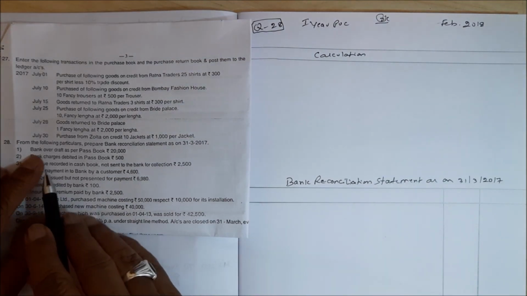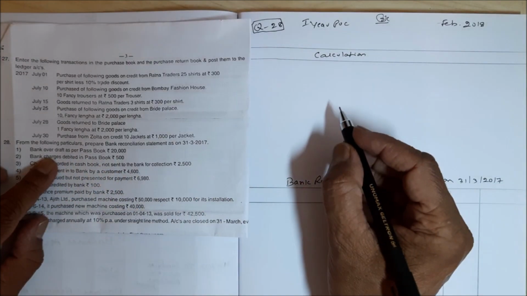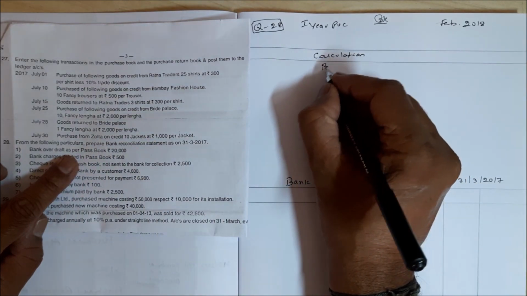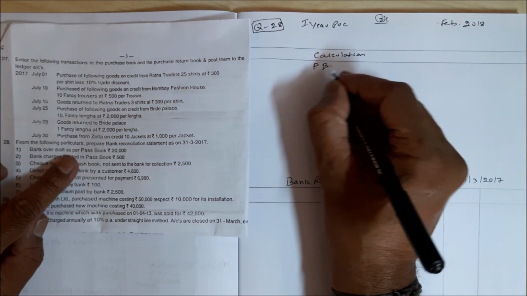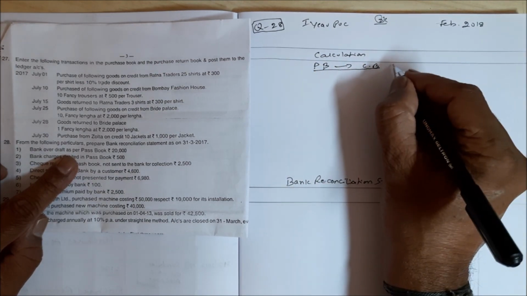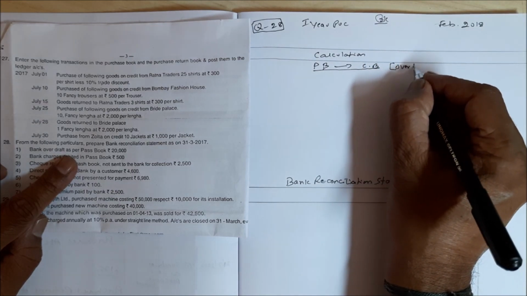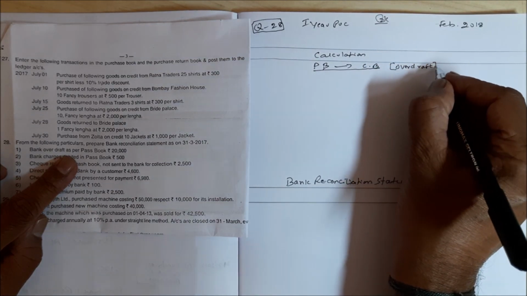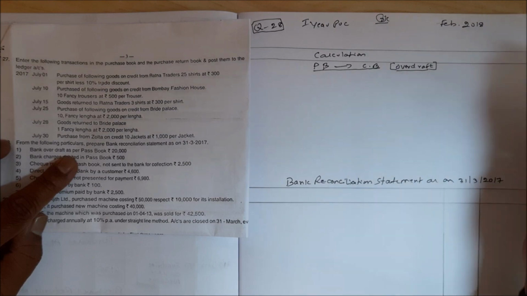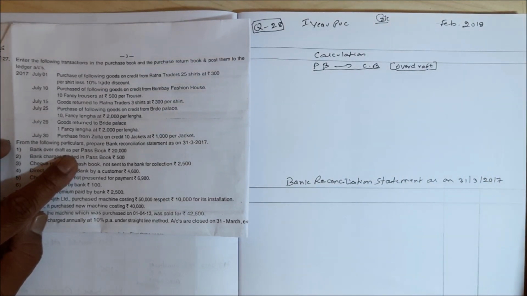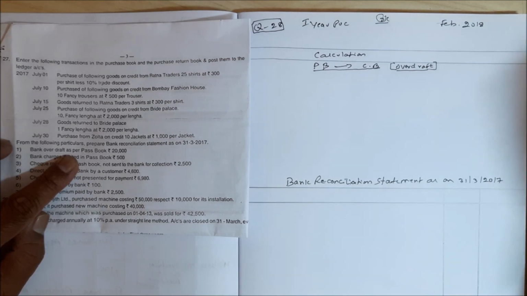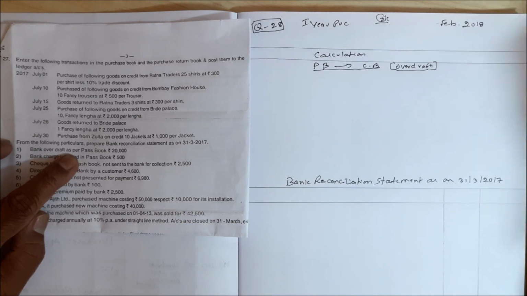So first transaction, bank overdraft as per passbook. We are coming from bank overdraft as per passbook, means we are coming from passbook to cash book. Passbook to cash book. Within bracket you write overdraft. What is overdraft? When you are overdrawing in your account is called overdraft. You have 10,000 rupees balance in account, but you have drawn 25,000. That means now you have to pay to the bank to the extent of how much actually? 15,000. That is called overdraft.